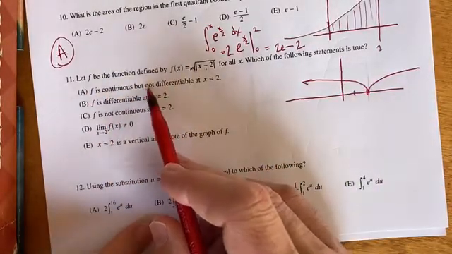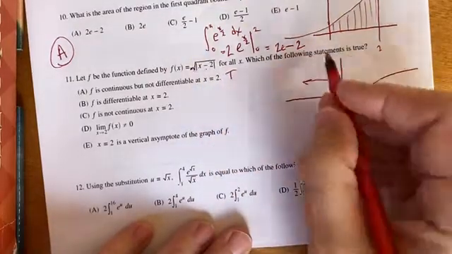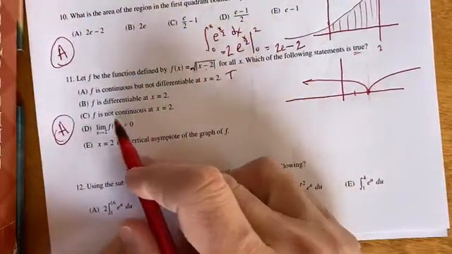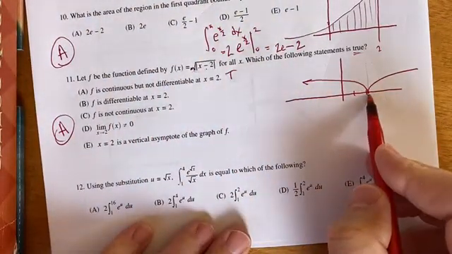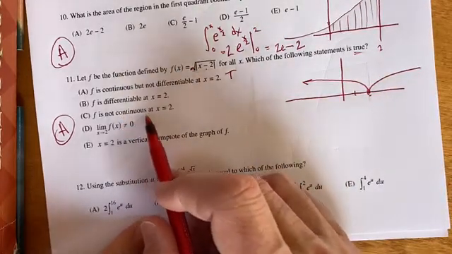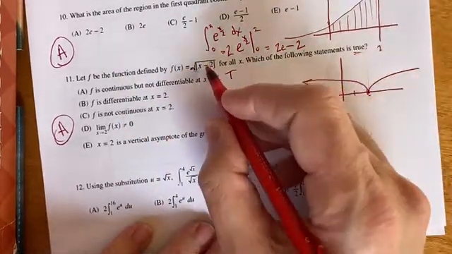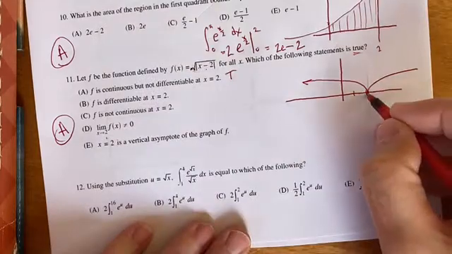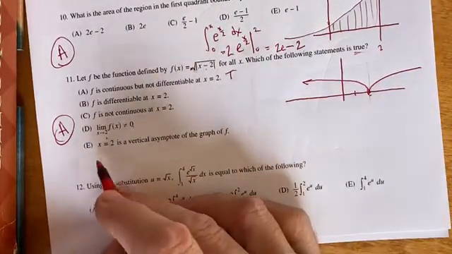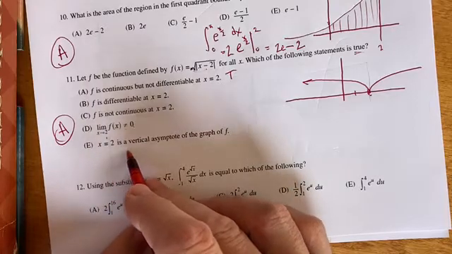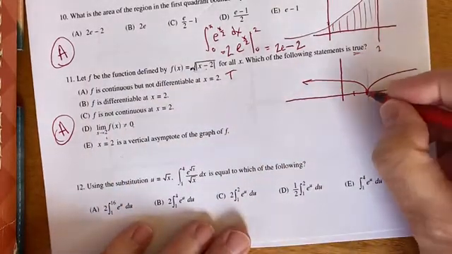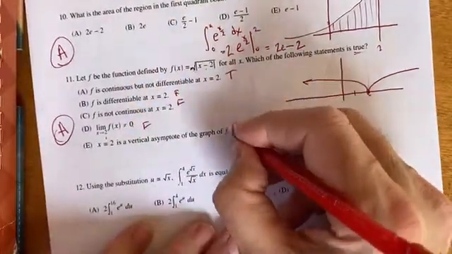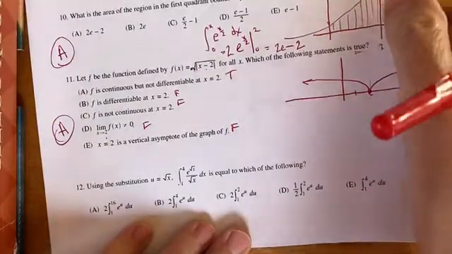F is continuous but not differentiable at x equals 2. That's true. What are we looking for? Oh, it's probably A. But let's just keep going just to make sure. F is differentiable at 2? No, because there's a cusp. C, F is not continuous. That's not true. X can be 2. You can take the square root of 0. D, the limit as x approaches 2 is not 0. That's not true because it is 0. The y value of 0. And x equals 2 is a vertical asymptote. That's not true. It just stops right here at this point, (2, 0). So anyway, we've got false, false, false, and false. So it is A. That was correct.